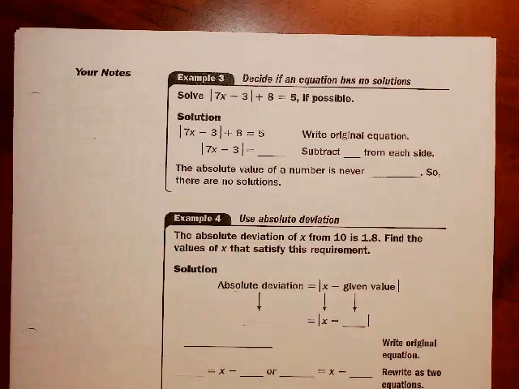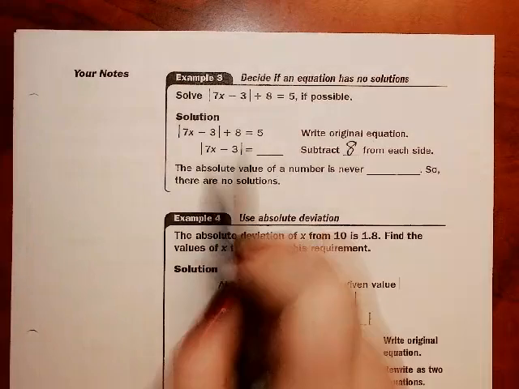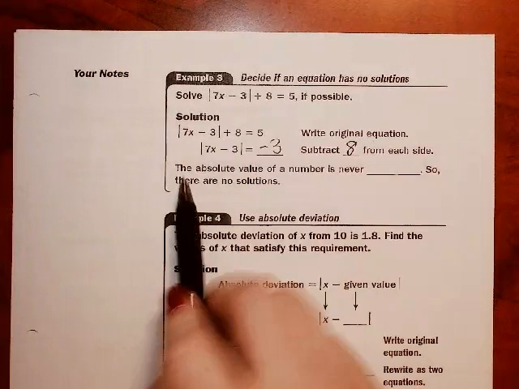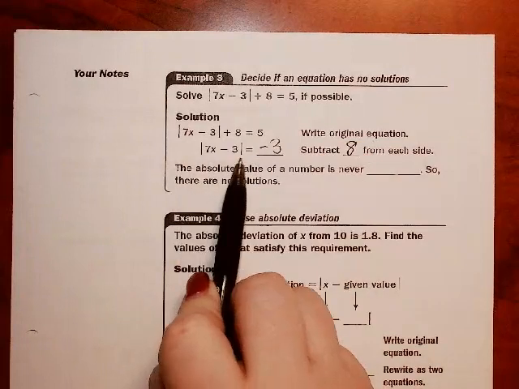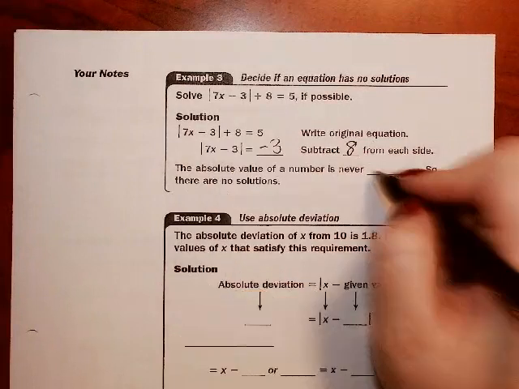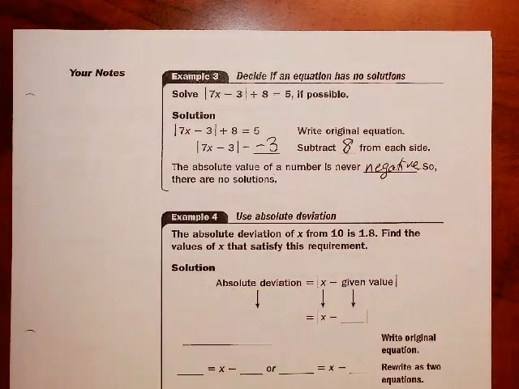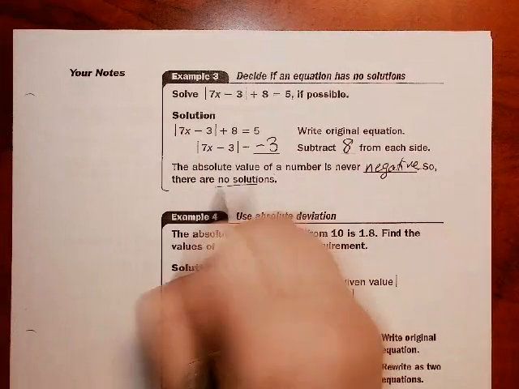Now, for example 3, the absolute value of 7x minus 3 plus 8 equals 5. We're solving it if possible. So, first thing we're going to do is subtract 8 from each side to get the absolute value by itself. So we get negative 3. So the absolute value of something is equal to negative 3. The absolute value of a number is never negative, so there are no solutions. So our answer for this one is no solutions.